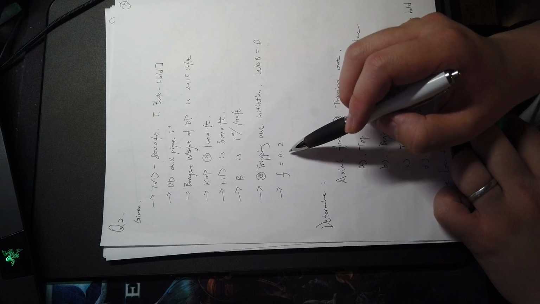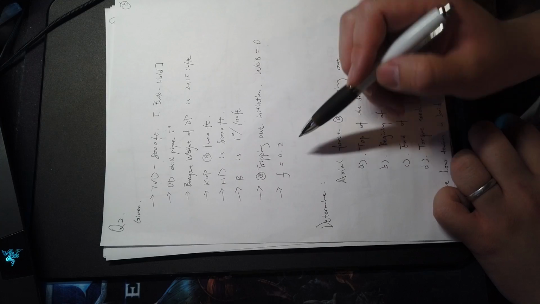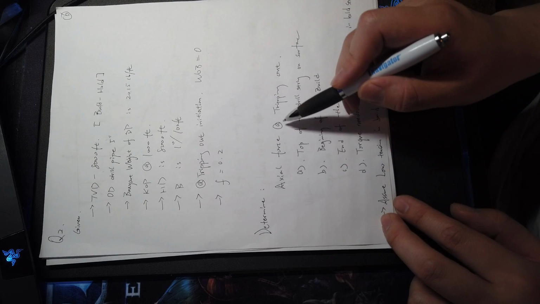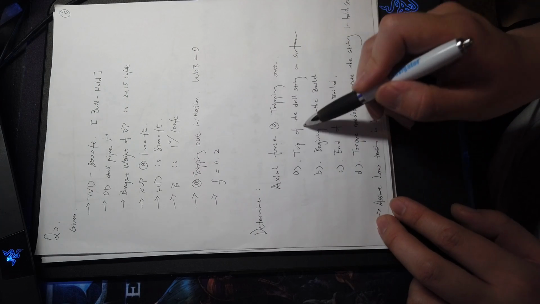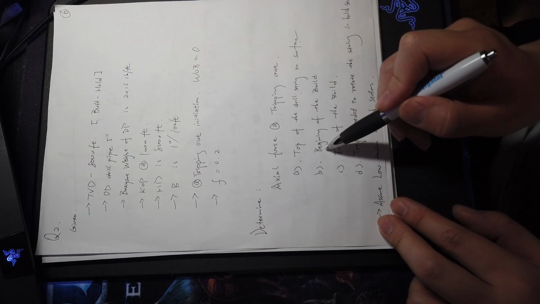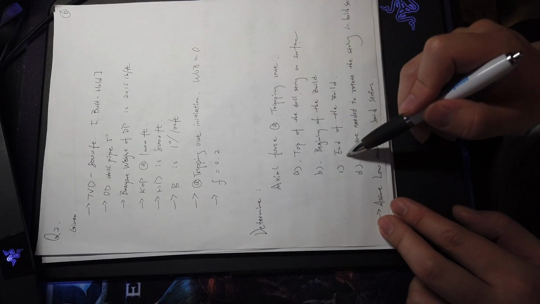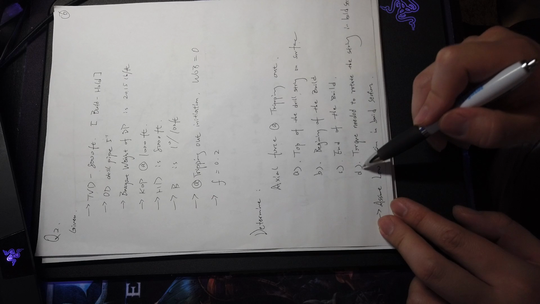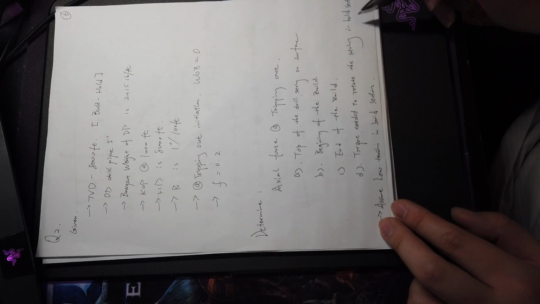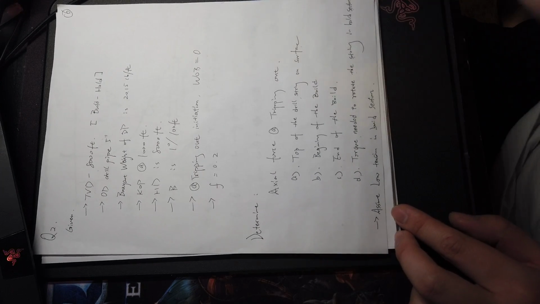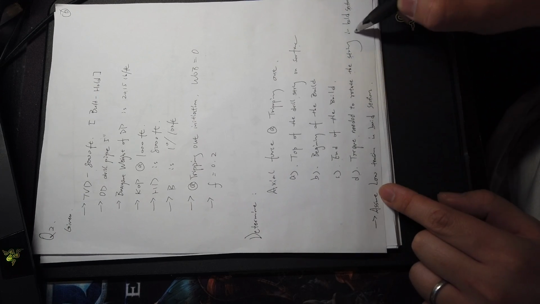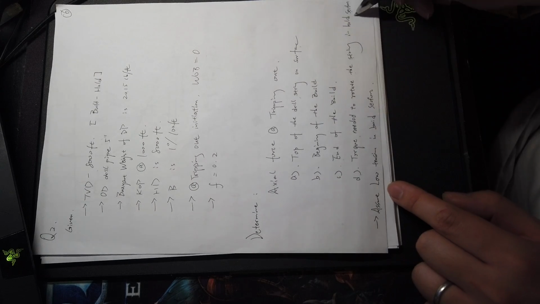coefficient is 0.2. So what we want to calculate is the axial force when tripping out at the top of the drill string, which is on the surface, and also at the beginning of the build section, and at the end of the build section, and also how much torque we need to rotate the string in the hold section. So we just calculate the torque we need to rotate it to overcome the friction in the hold section.